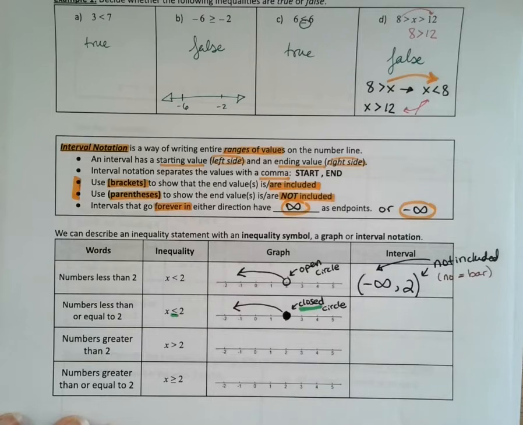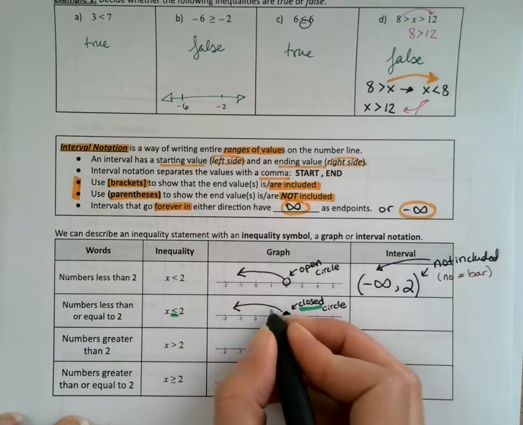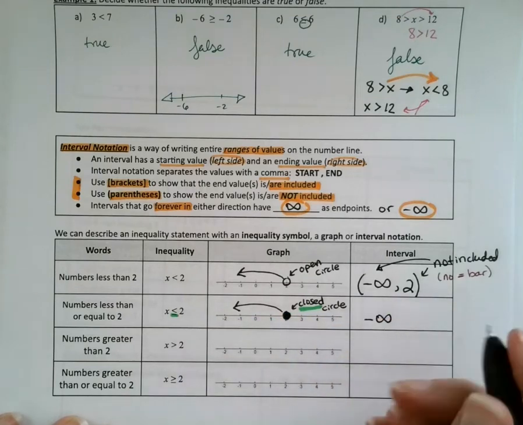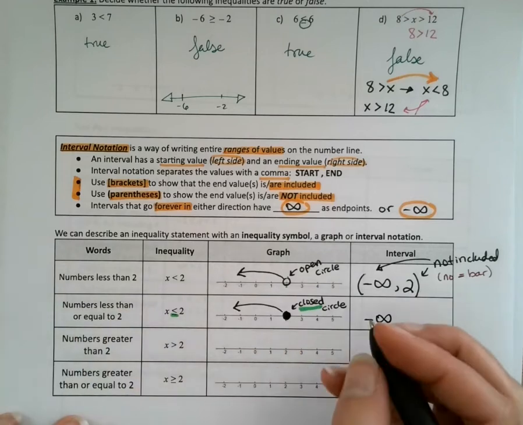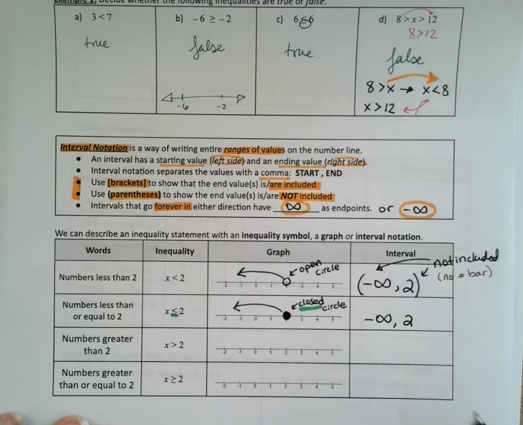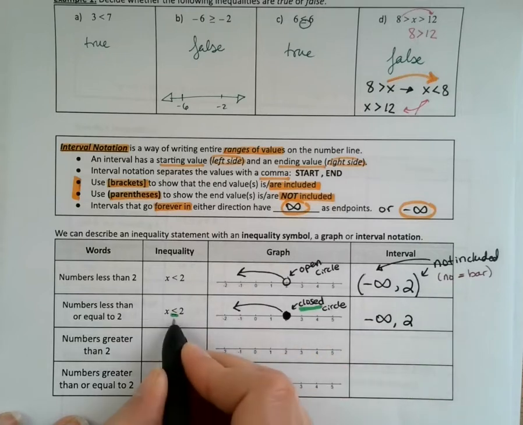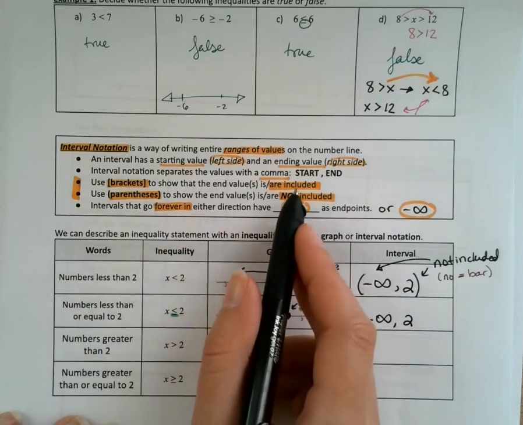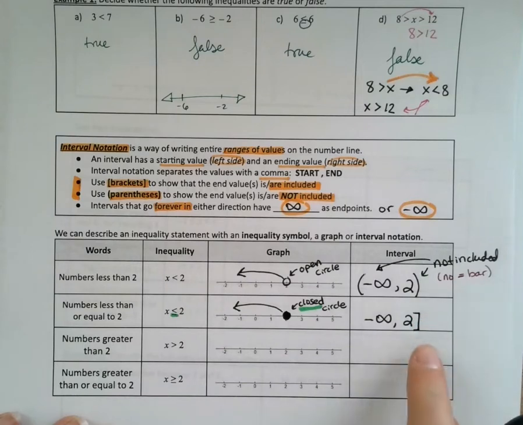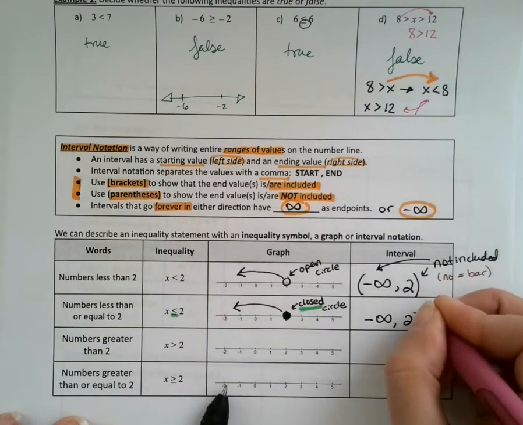All right. If I have the equal bar, I still have the same order. I'm going all the way down to -infinity as my lowermost value. So it always goes start to end. The start is way down here at -infinity, comma, the end is at 2. This time, I do include 2 because 2 less than or equal to 2 is true. So I'm going to include the endpoint. I'm going to use a bracket around that 2 to say that that 2 is included.